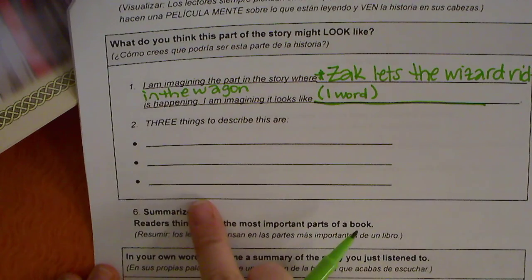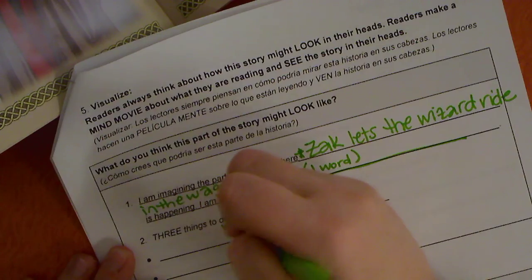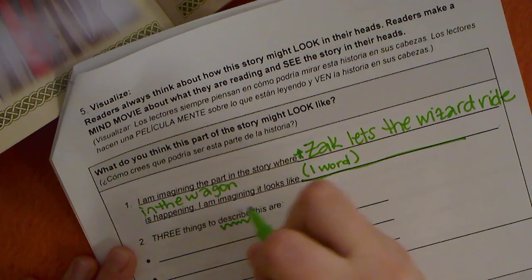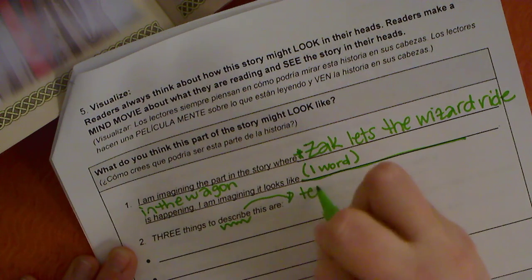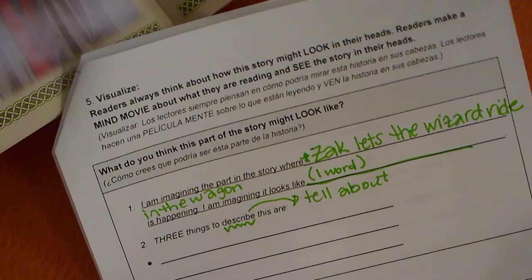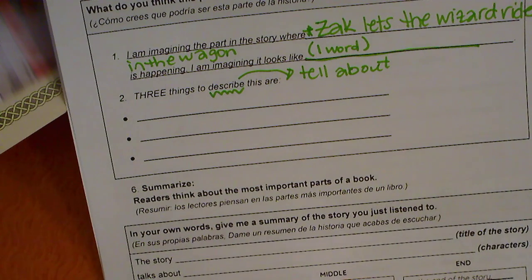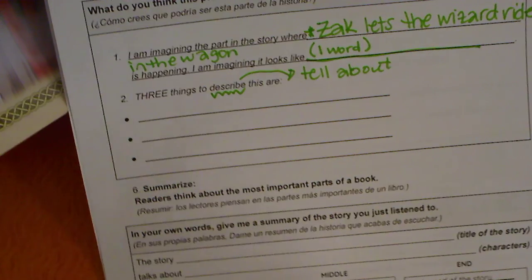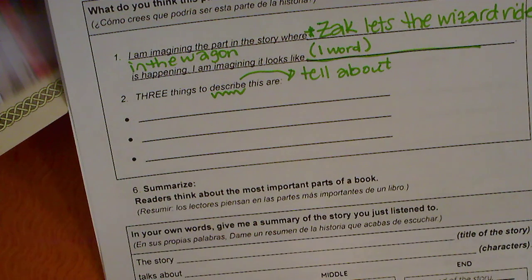Down here, you're giving me 3 things to describe what you see. So when it says describe, that means tell about. You don't just say it looks weird or funny or cool. What does weird or funny or cool look like? What do you see happening that lets you know something looks weird or something looks funny or something looks cool? To me, my definition of cool could be different than your definition of cool. What do you see happening that is telling you that this is cool? That's telling you it's weird.